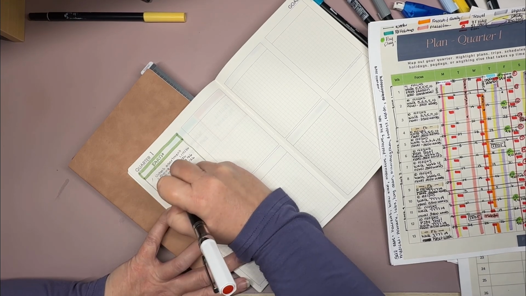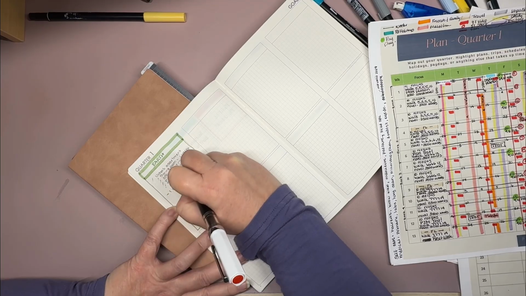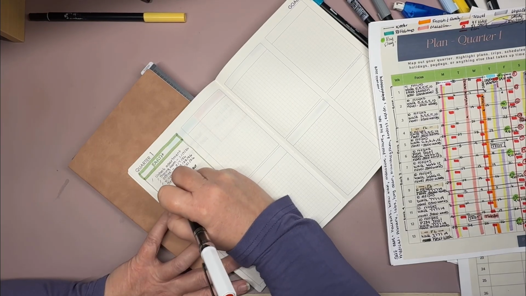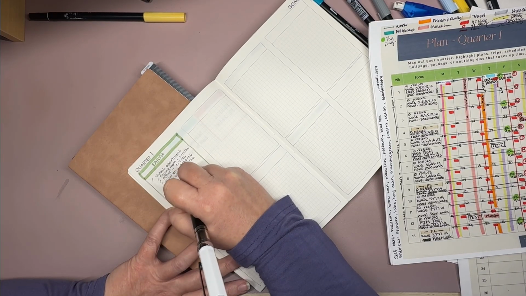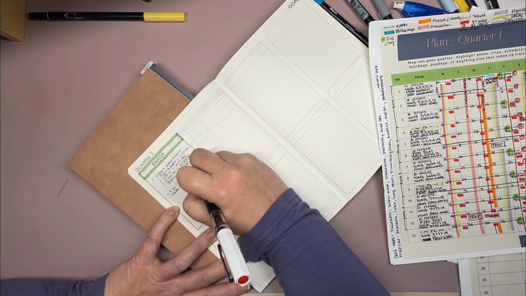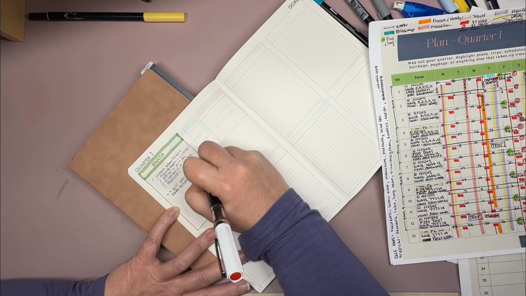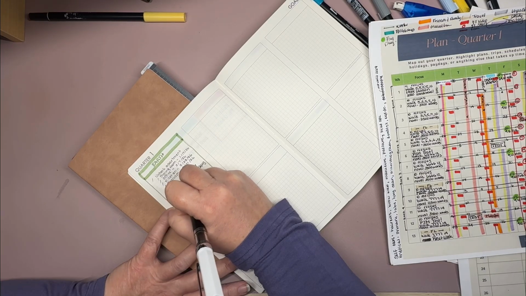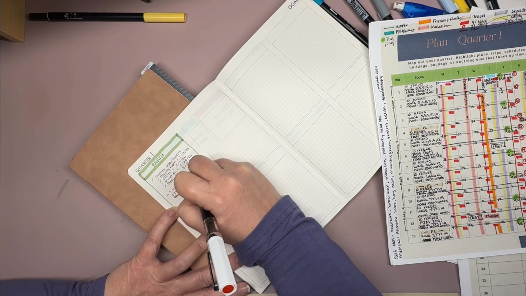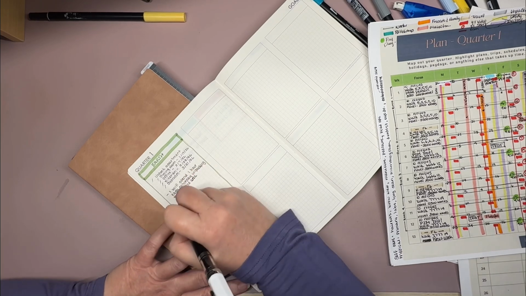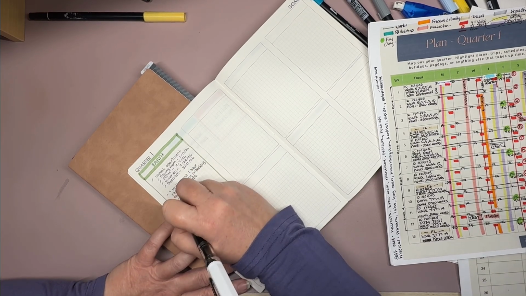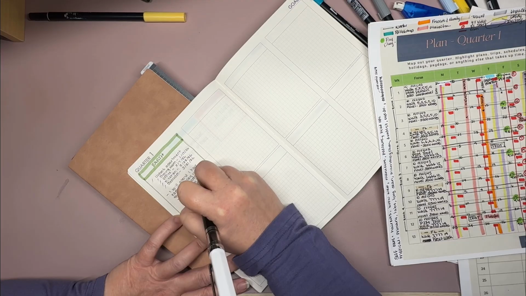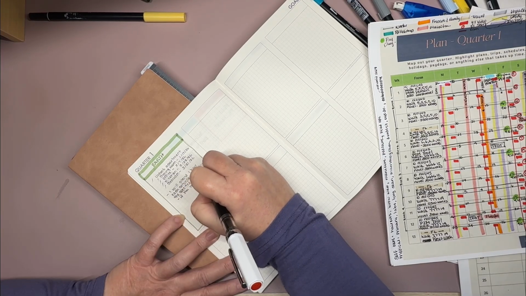Now I'm also going to write in here that I will spend 1 hour each Saturday unpacking the specified area. Now I want to put in a subnote here that if I'm busy Saturday, I need to pick another day.